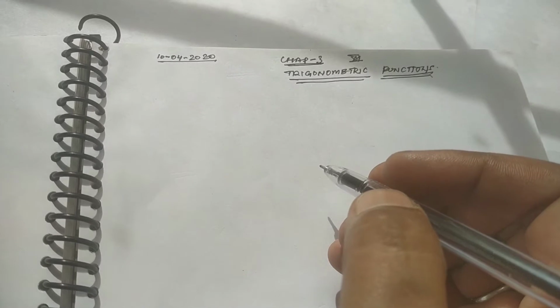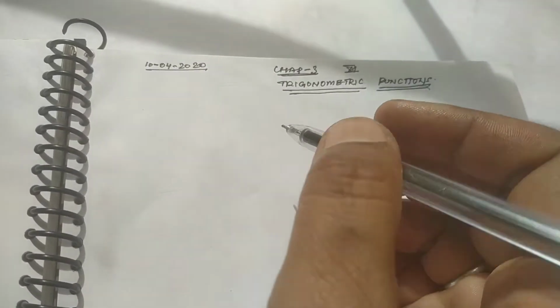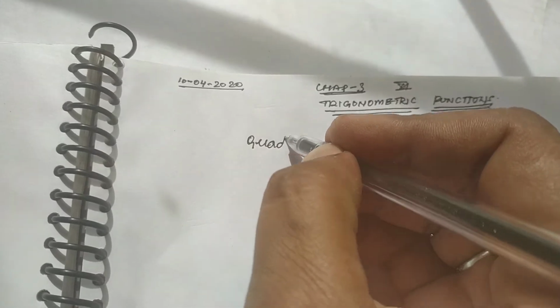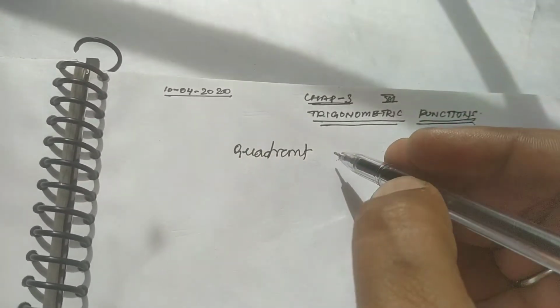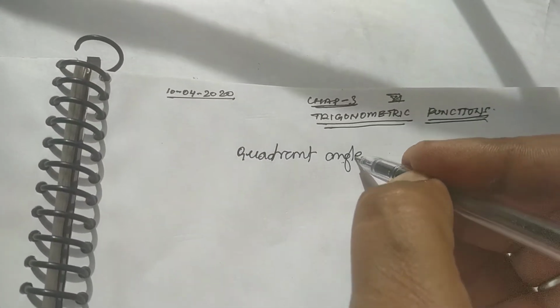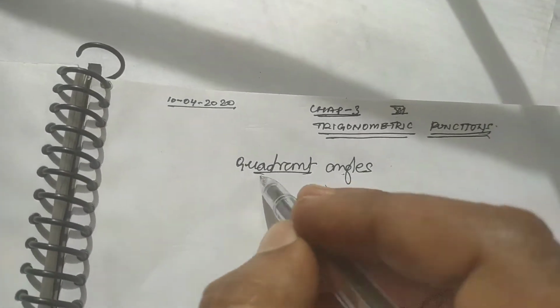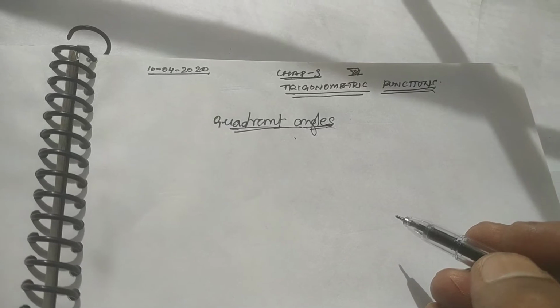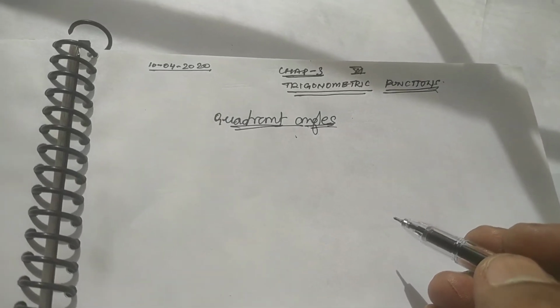In previous sessions we have discussed the sign of trigonometric ratios and trigonometric identities. Students, today we will discuss quadrant angles. Look carefully and understand the concept of quadrant angles.